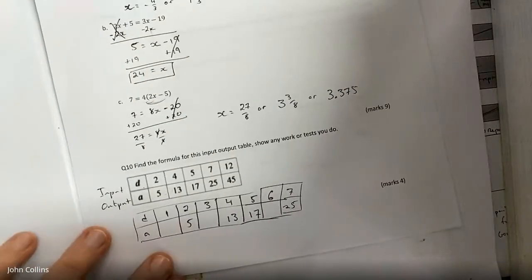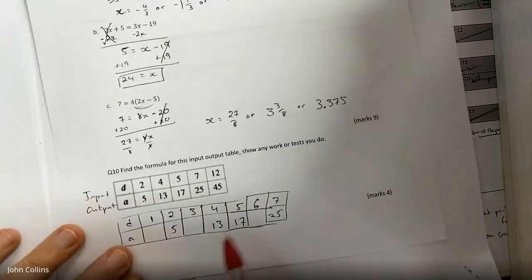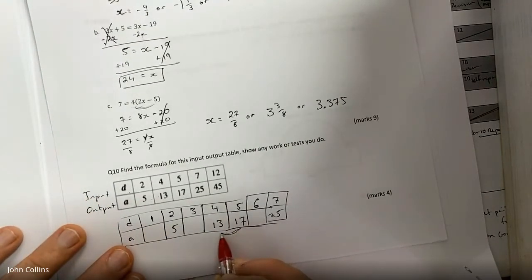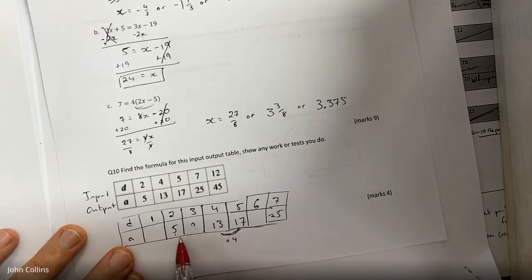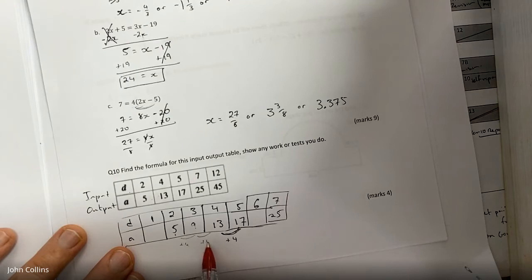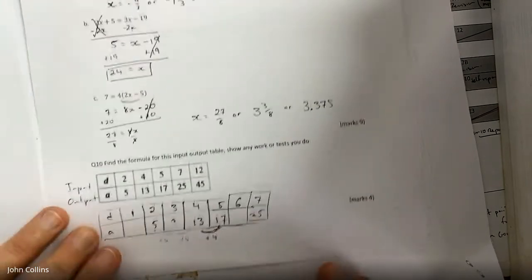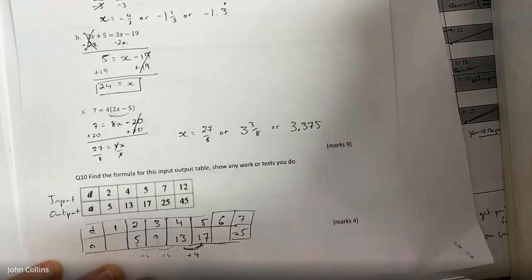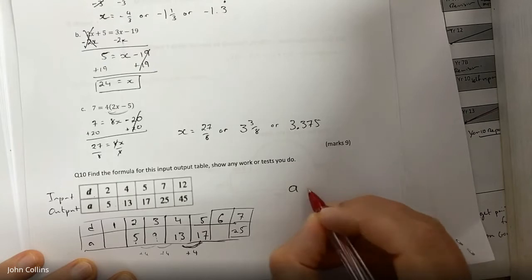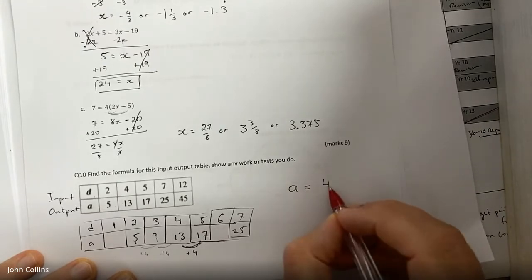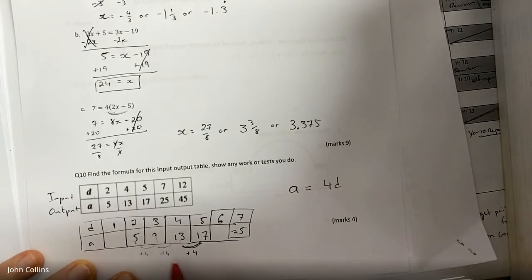What am I adding each time? 4. How do I know that? There's the 2 that are beside each other. That's plus 4. And maybe just make sure that if I add 4 to 5, 9, that works then with 13, adding 4 twice. Yes, it does. 5 plus 4 is 9, plus 4 is 13. It works. So my formula, once again, includes a repeated addition of 4, so that's a multiplying of 4. So A equals, the output equals 4 times the input because of this plus 4.